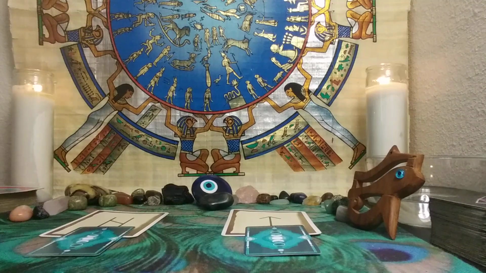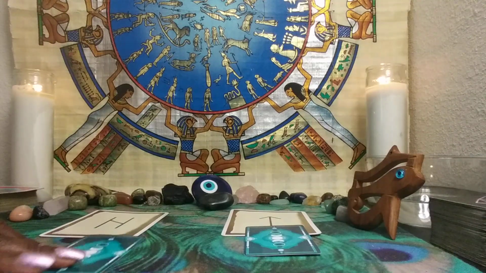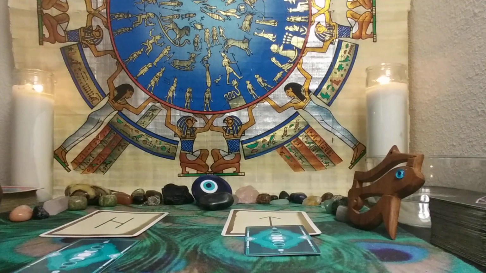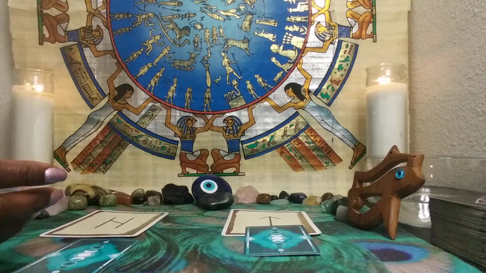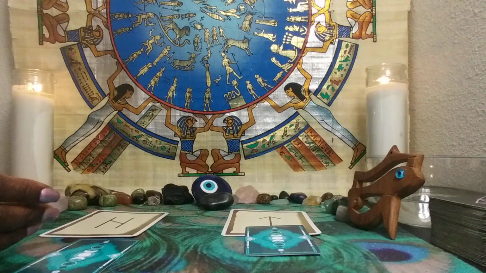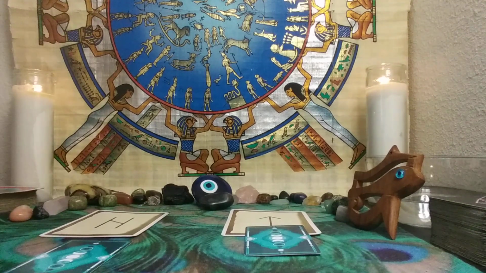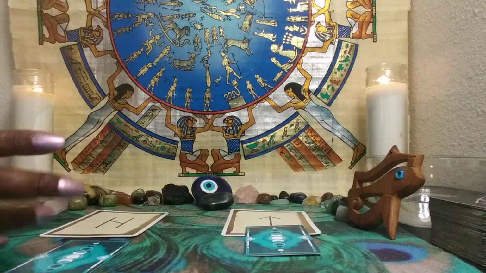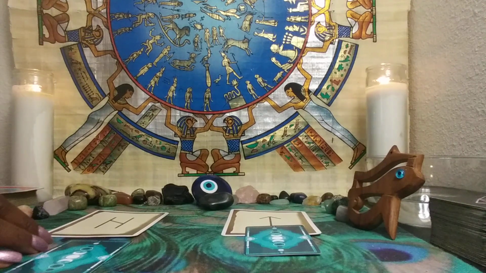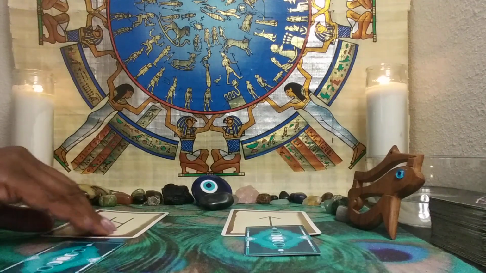With that being said, giving you the overview of what we're going to be looking at, let's look at Gemini, which is in your 11th house of like-minded individuals, your social life, your friends, and the organizations that you belong to, whether it's a fraternity, a sorority, the chess club, or a golf club. Any organization where people get together for one common cause.